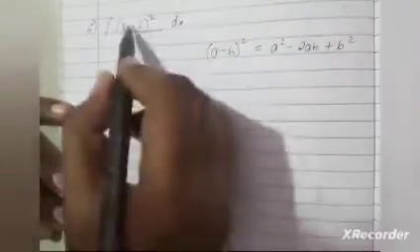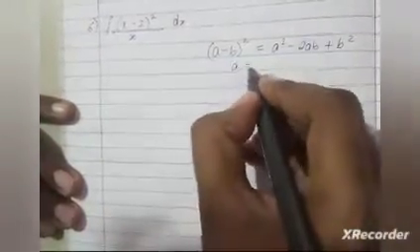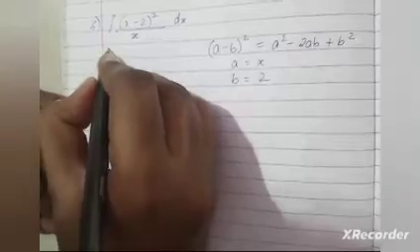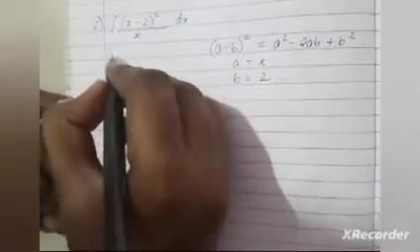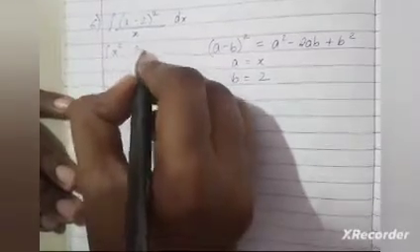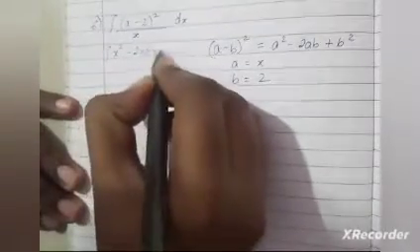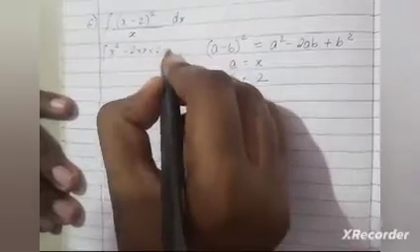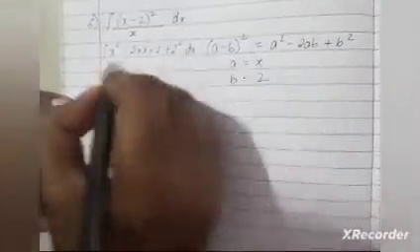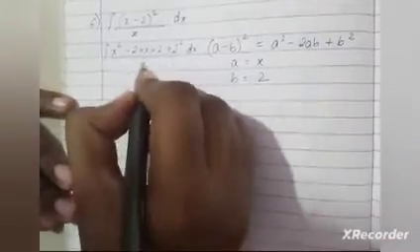Comparing these two, we get a as x and b as 2. So we write the expansion here: x square minus 2 into a into b plus b square, that is 2 square, dx, and divided by x.